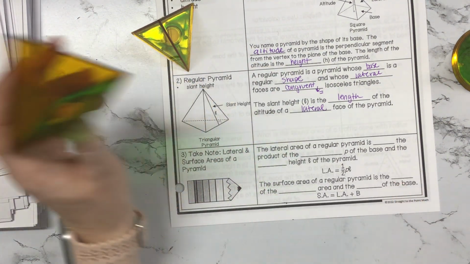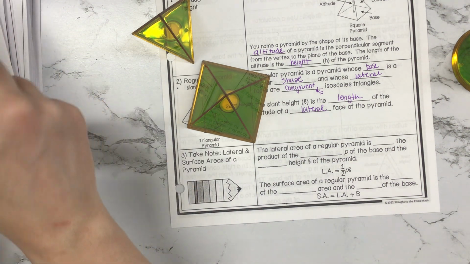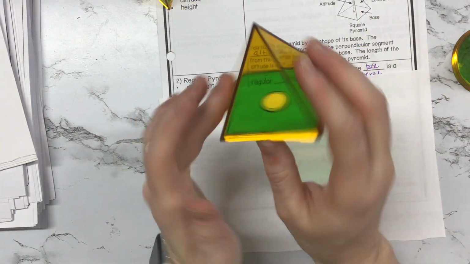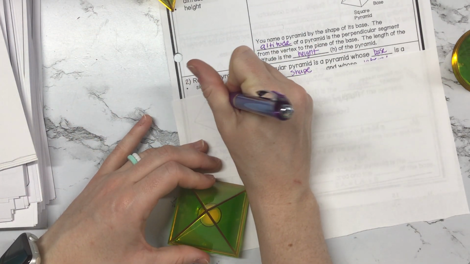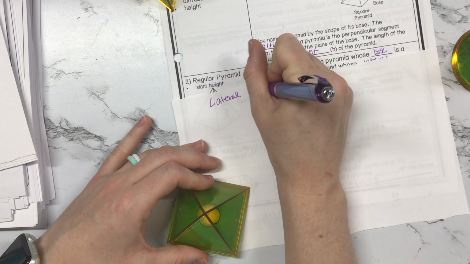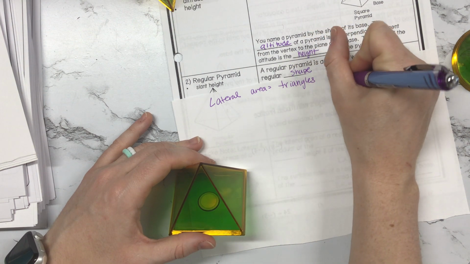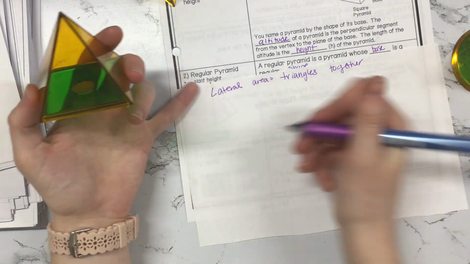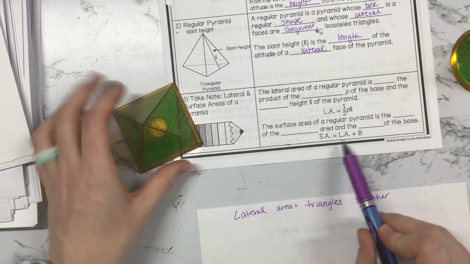We'll talk about this two different ways. We'll talk about one with the formula, one without, for the surface area. To get the surface area, if I was going to paint this whole pyramid, the lateral area is just the triangles together. I find the area of all those triangles together, and then to get the total surface area, you add the base. That's all this is saying. You find the area of the triangles plus the area of the base.